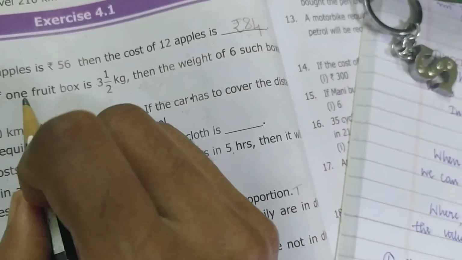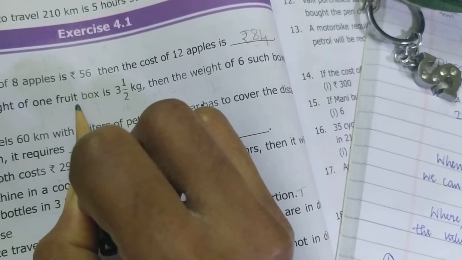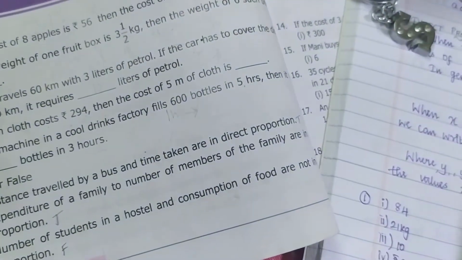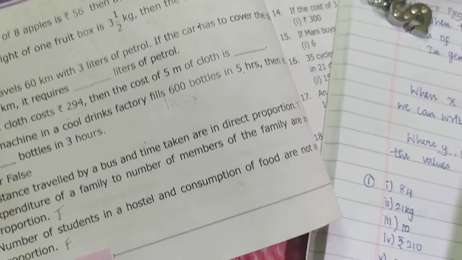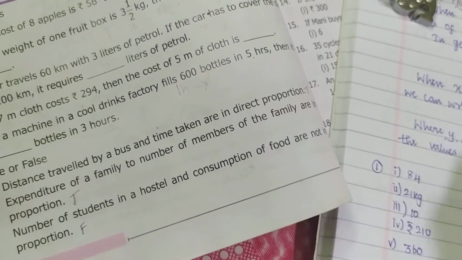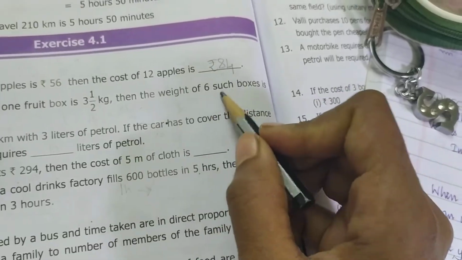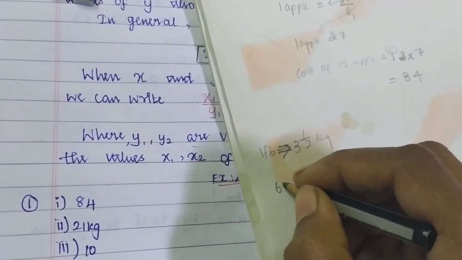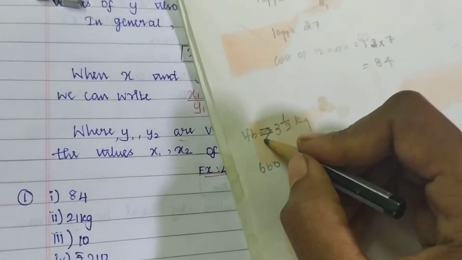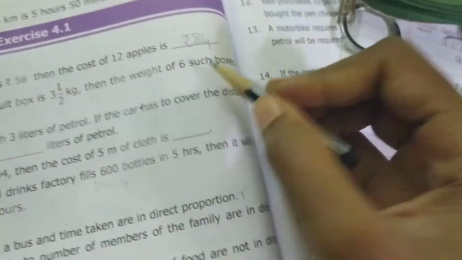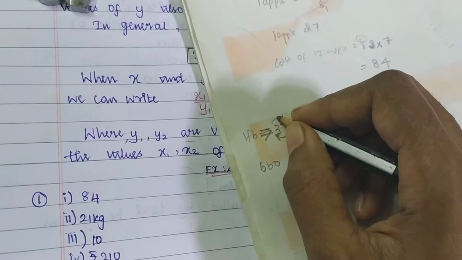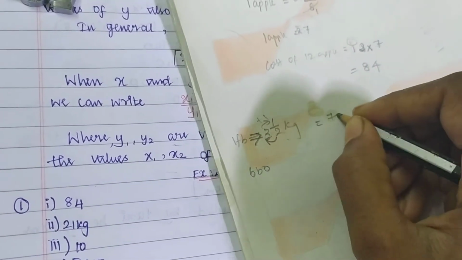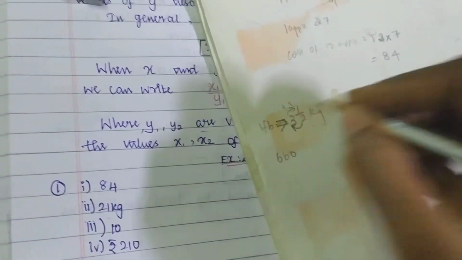The same. If the weight of 1 fruit box is this much, a mixed fraction, equal to this, what they are asking is the weight of 6 boxes. So first of all, convert the mixed fraction: 3 2s are 6, 6 plus 1, 7 by 2 kilogram for 1 box.